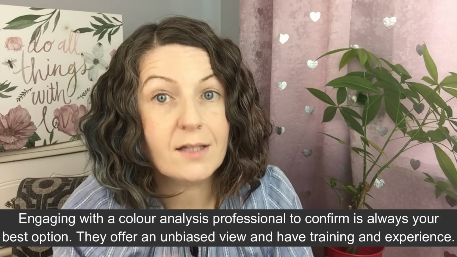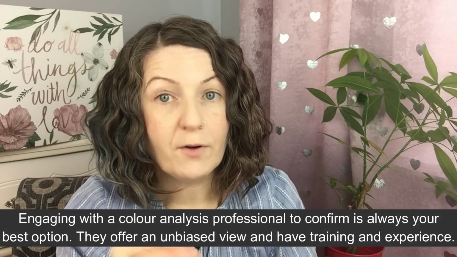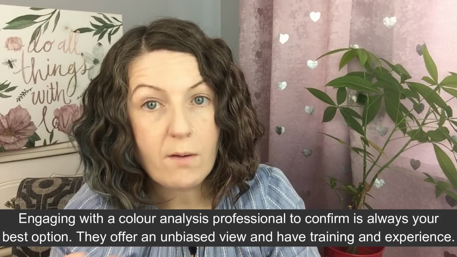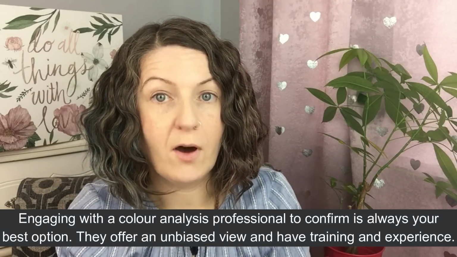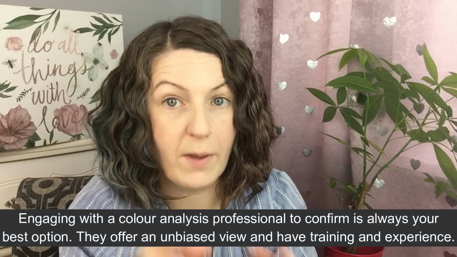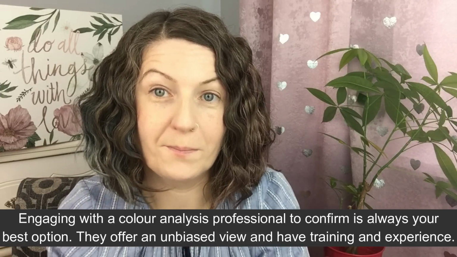So in the first step, if you liked the cool fabrics better against you, but in the second step, you find that your eye pattern has both cool and warm qualities in it, it's likely you lean neutral cool. And in the first step, if you find you like the warm fabrics against you better, and in the second step, you find your eye pattern has both warm and cool qualities to it, it's likely you lean neutral warm.